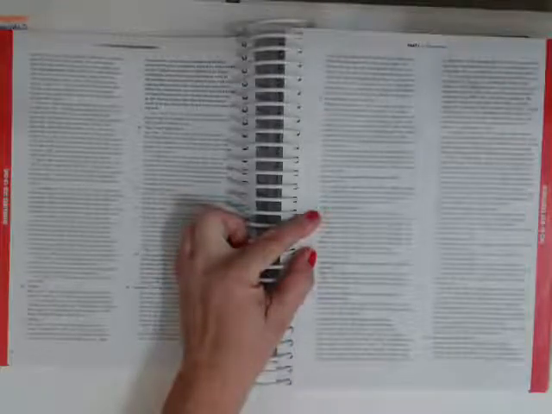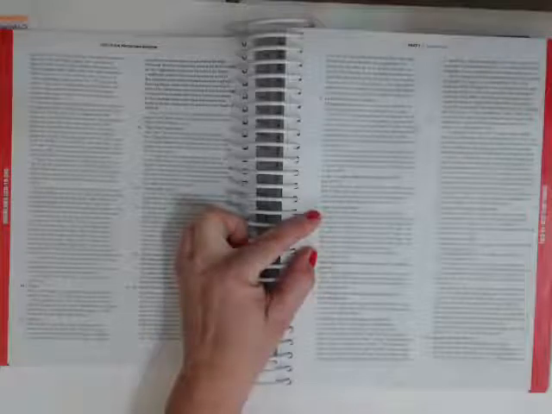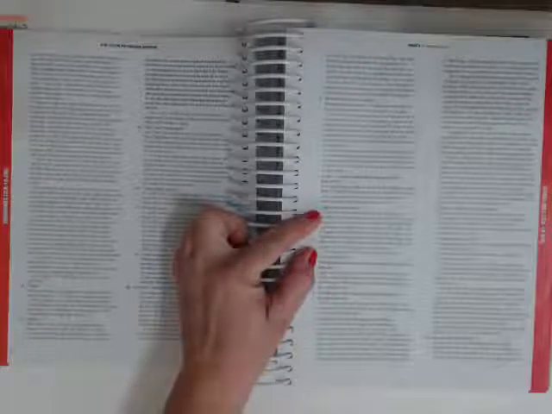Signs and symptoms. All notes are going to have signs and symptoms. Think of a SOAP note. S stands for subjective, O stands for objective, A stands for assessment, P stands for plan. Very, very basic note, SOAP note.